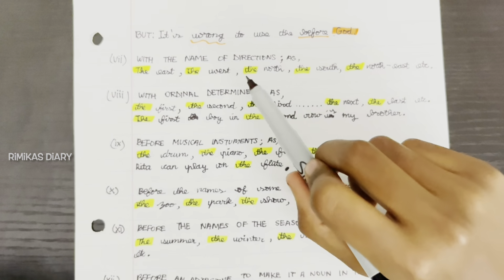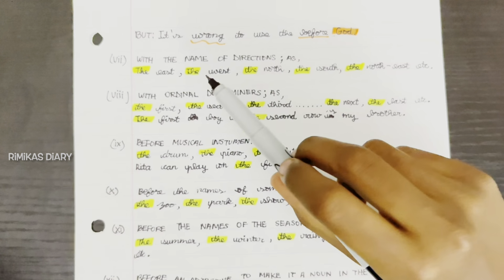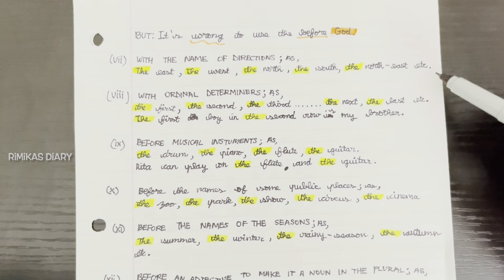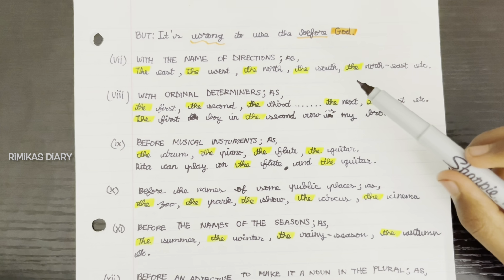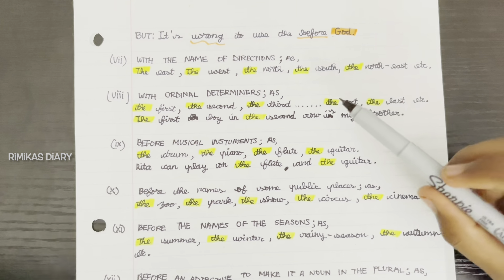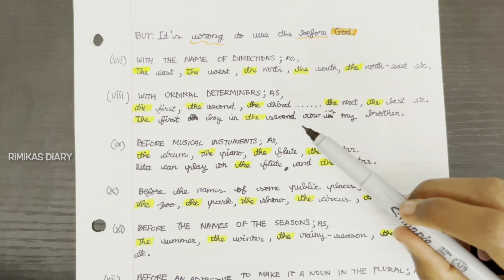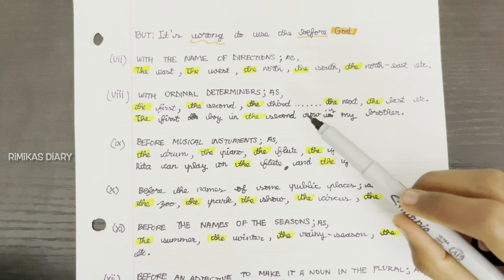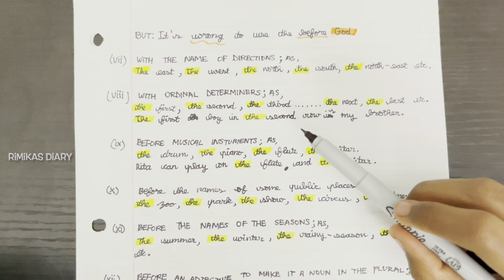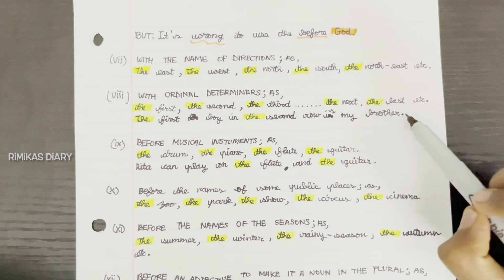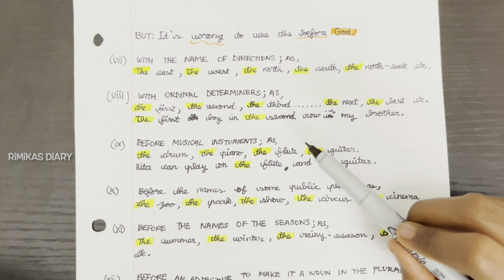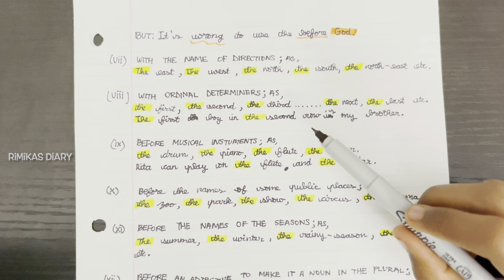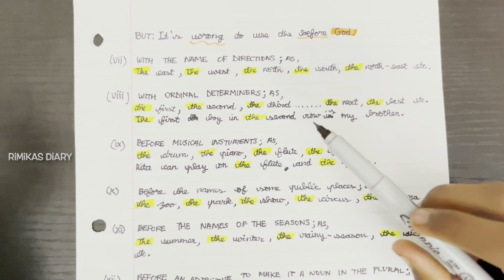Next, with the name of directions. The east, the west, the north, the south, the northeast, etc. So it's also used before the name of directions. Next, with ordinal determiners as the first, the second, the third, the next, the last, etc. The first boy in the second row is my brother. So it's also used before ordinal determiners.